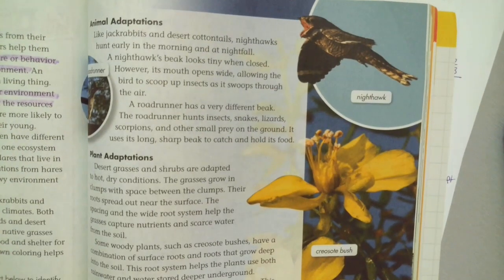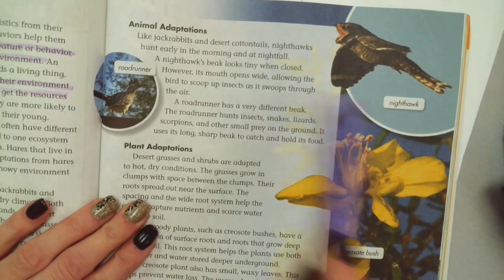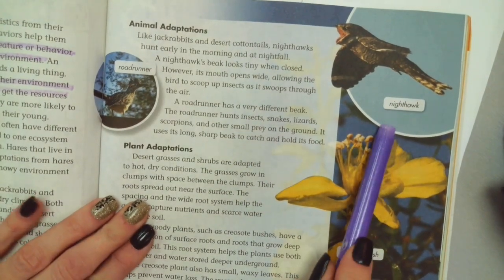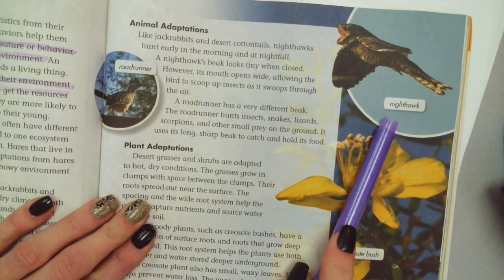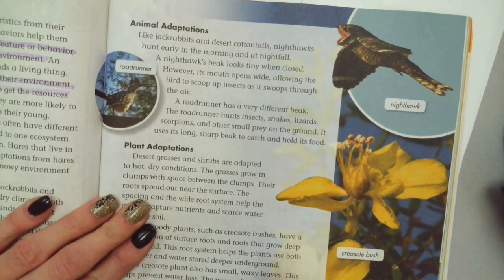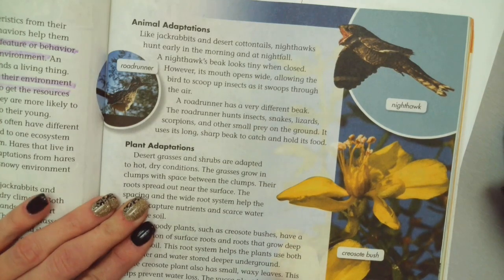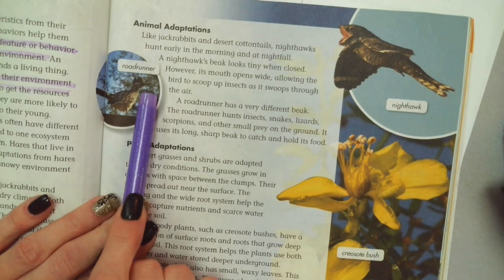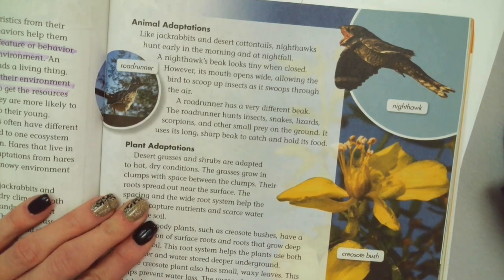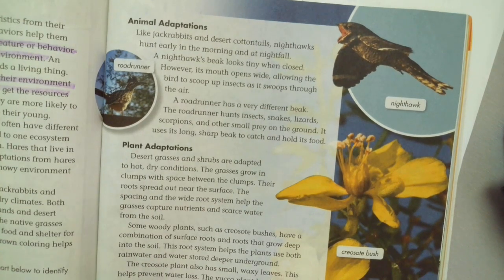Animal adaptations. Like jackrabbits and desert cottontails, nighthawks hunt early in the morning and late at nightfall. A nighthawk's beak looks tiny when closed. However, its mouth opens wide, allowing the bird to scoop up insects as it swoops through the air. A roadrunner has a very different beak. The roadrunner hunts insects, snakes, lizards, scorpions, and other small prey on the ground. It uses its long, sharp beak to catch and hold its food.